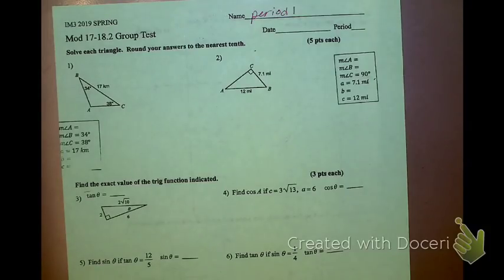When we have a right triangle, we can use the Pythagorean Theorem. We can use SOHCAHTOA. When we have a non-right triangle, what are we left with? Sine. Law of sines. Okay?